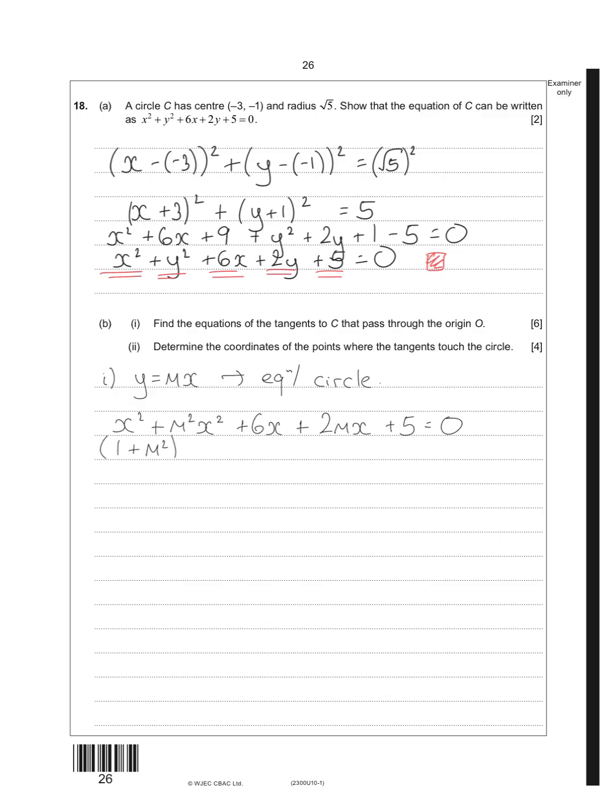So 1 plus m squared, lots of x squared, plus 6 plus 2m, lots of x, plus 5 equals 0. So that is now an equation that's related to both m and the circle, and if you told me your favourite value of m, I could use that then to solve and find out what, if any, the x ordinates of the points of intersection were between the line you gave me and the circle.